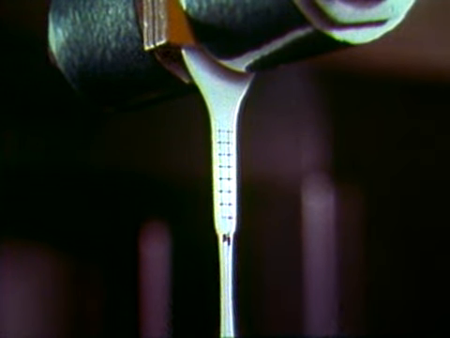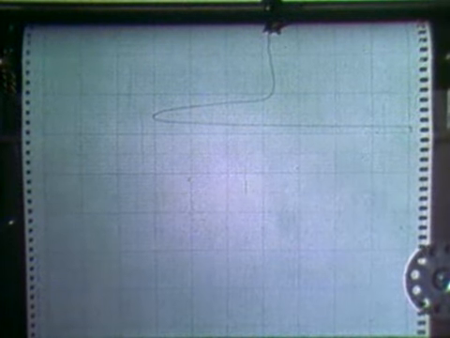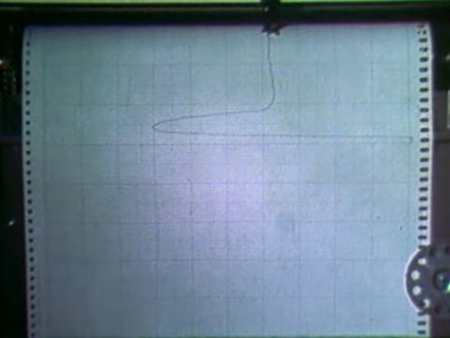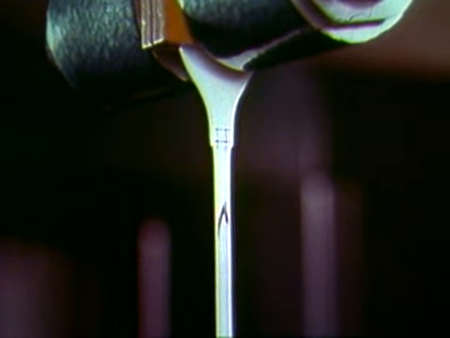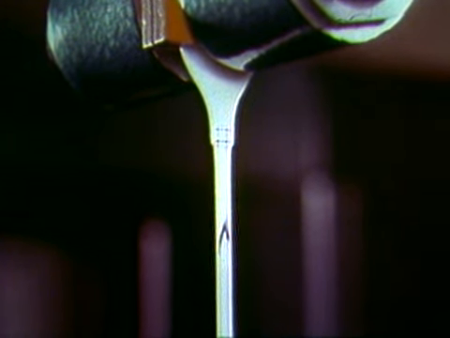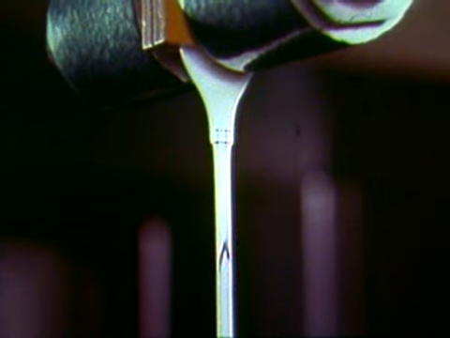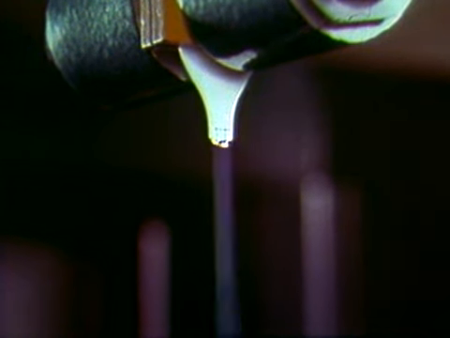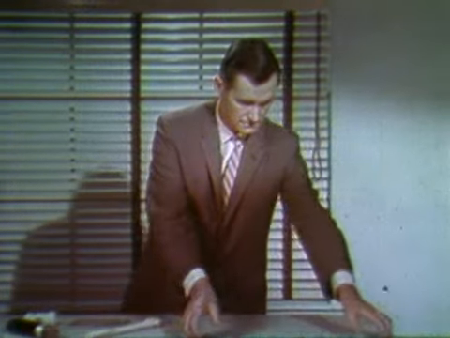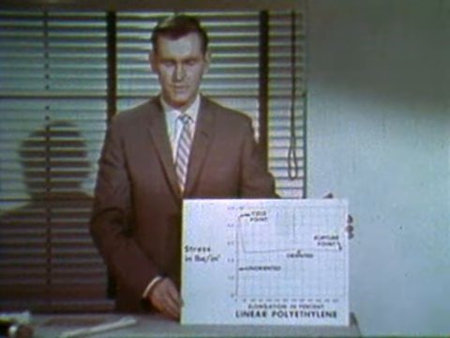During the test, the machine records the stress strain data. Finally, the sample ruptures. Here is a stress strain curve made from data taken by the machine.